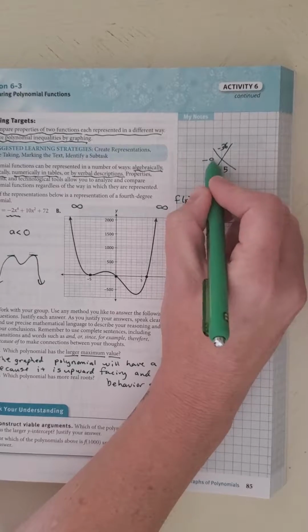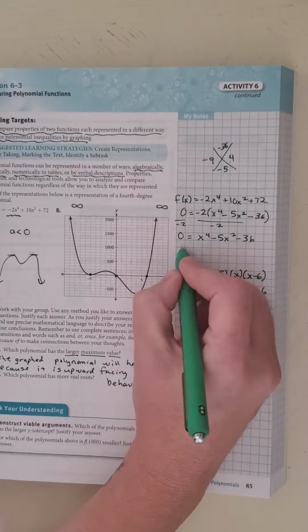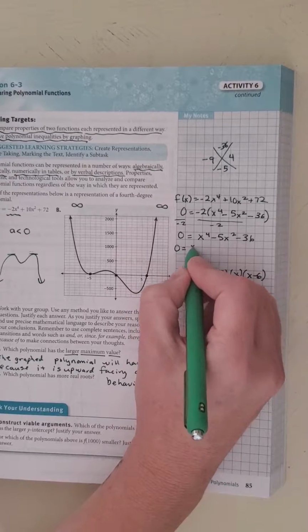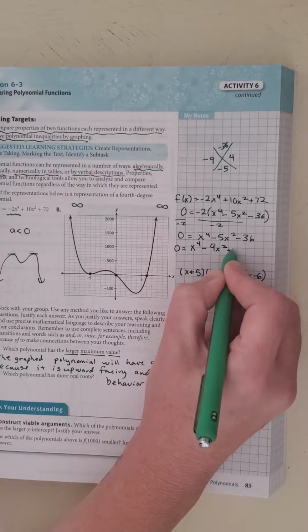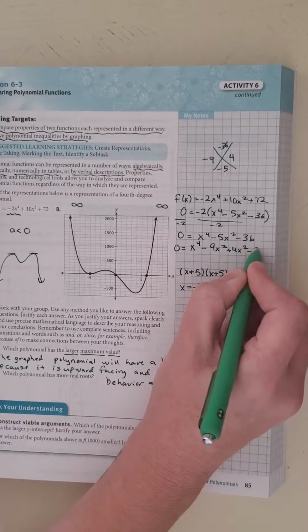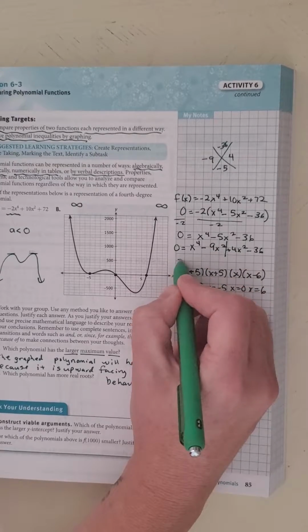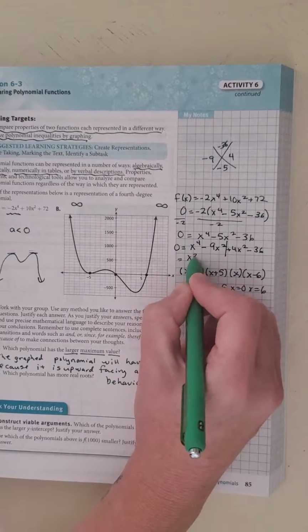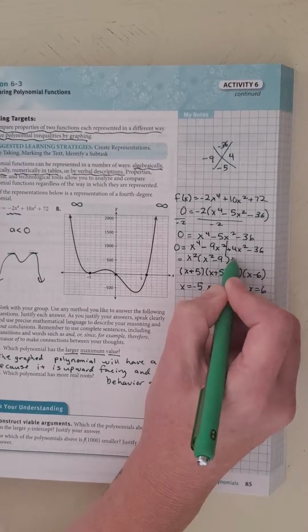Those two numbers are -9 and +4. And so I'll factor this by grouping x to the 4th minus 9x squared plus 4x squared minus 36. I'll take out the GCF of each side. The GCF of this side is x squared, and that gives me x squared minus 9. Bring down my plus sign.